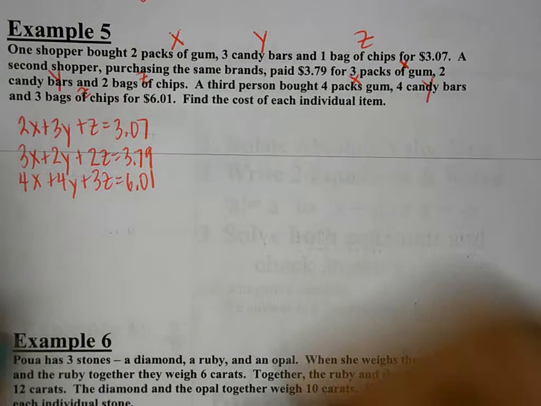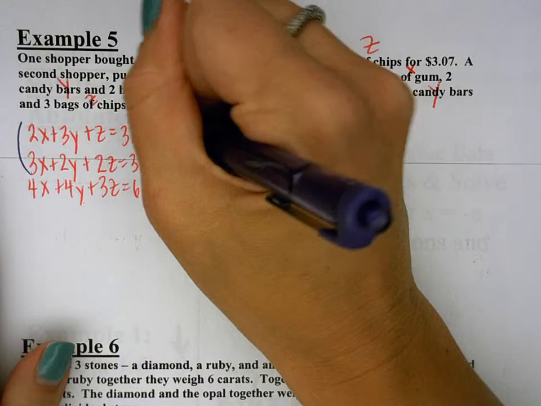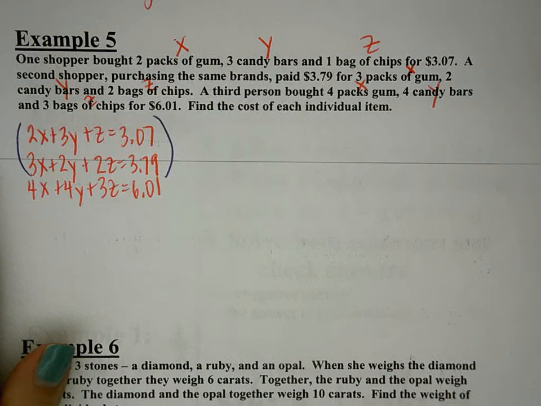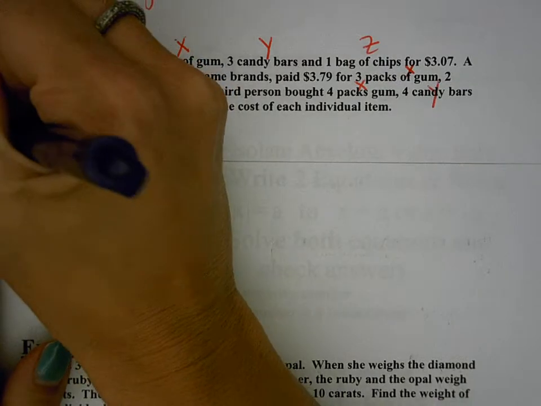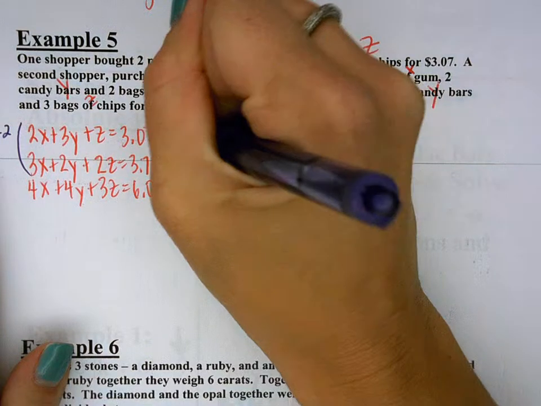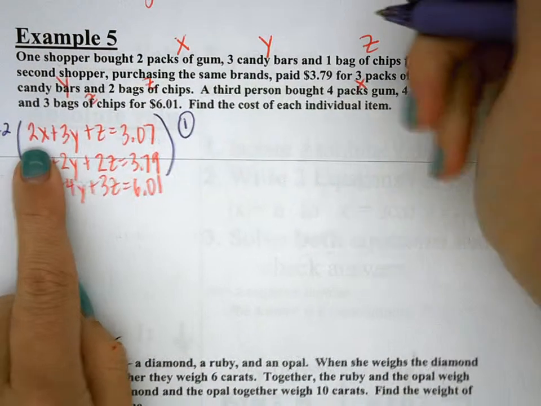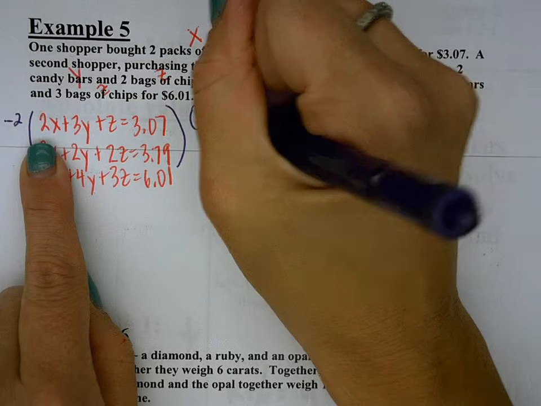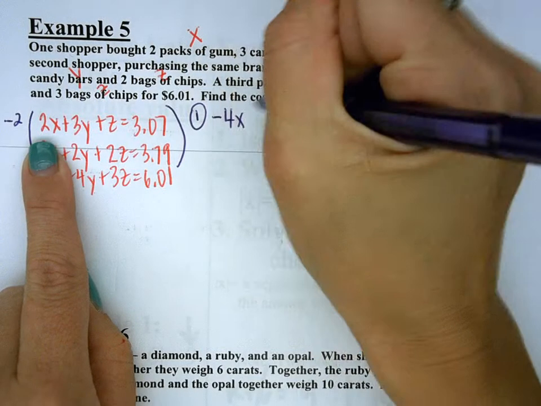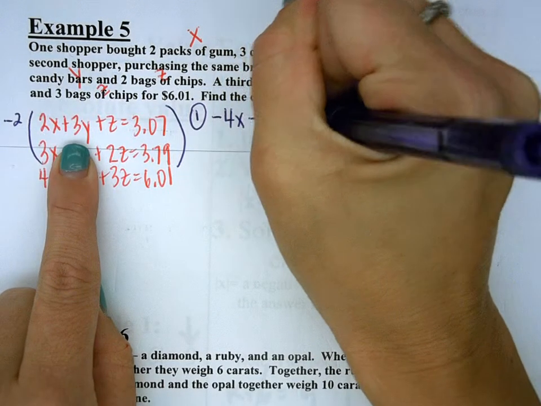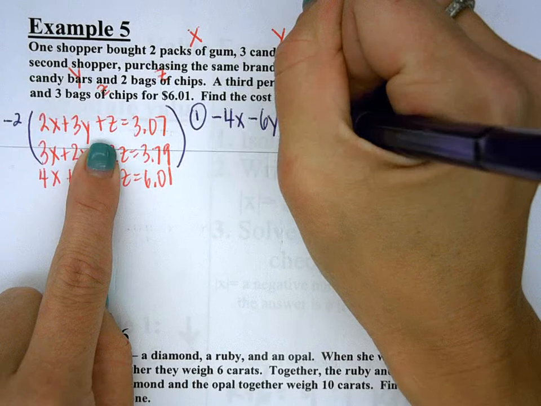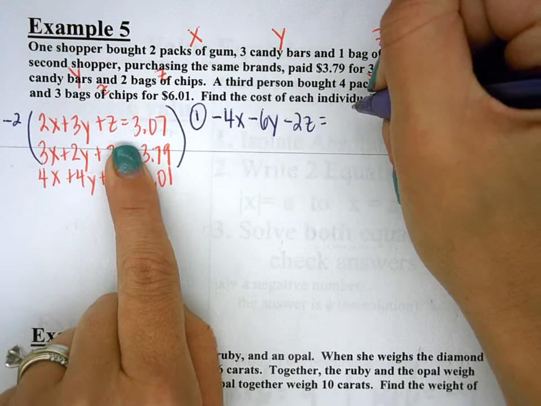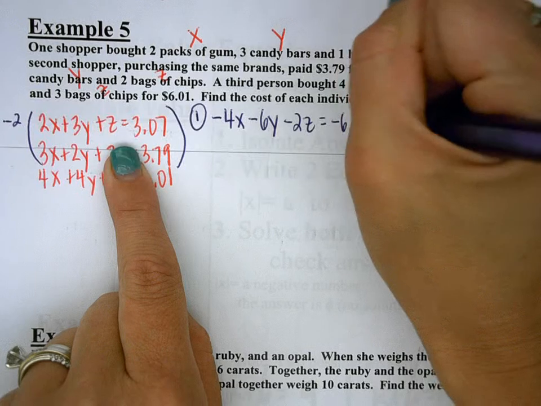Okay? So we're going to go ahead and cancel out z's. So I'm taking these 2 equations, but I have to multiply the top one by what? -2. So we're going to make that our step 1. The first thing I'm going to do is multiply through by -2 to the top equation. We have -4x minus 6y minus 2z equals -614.